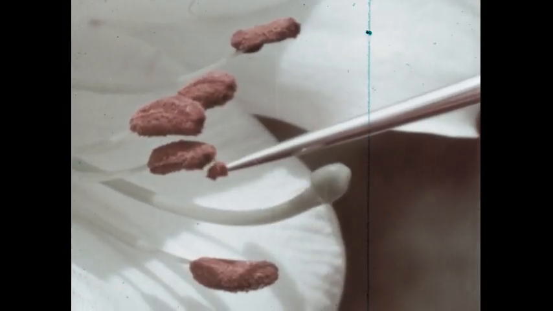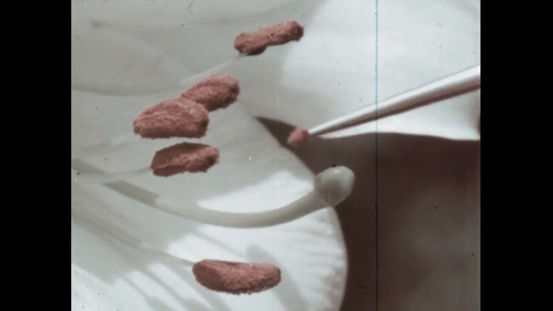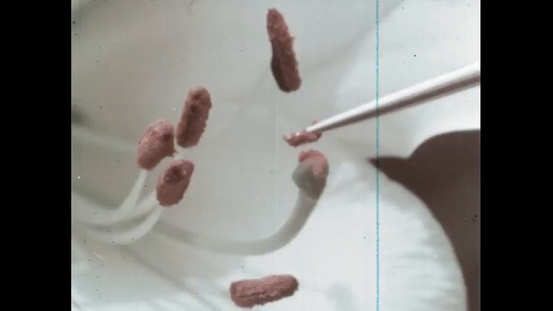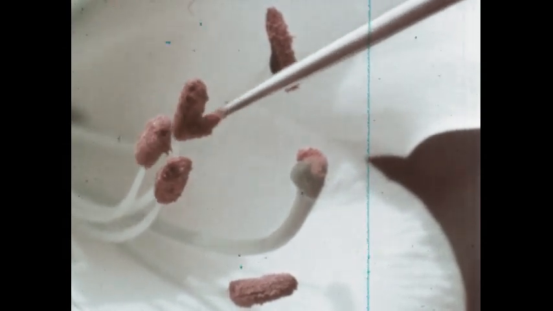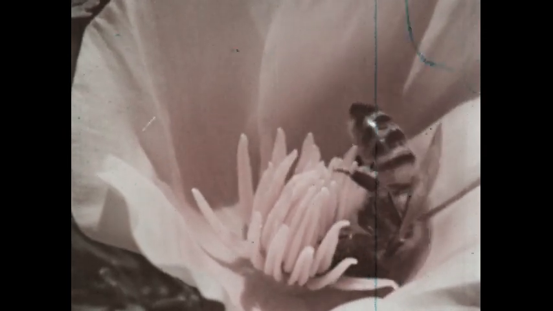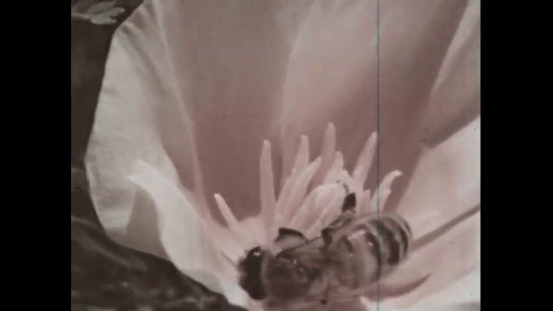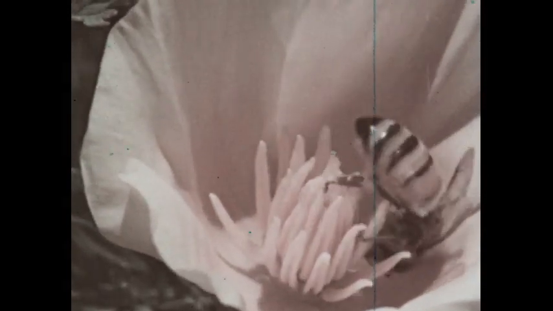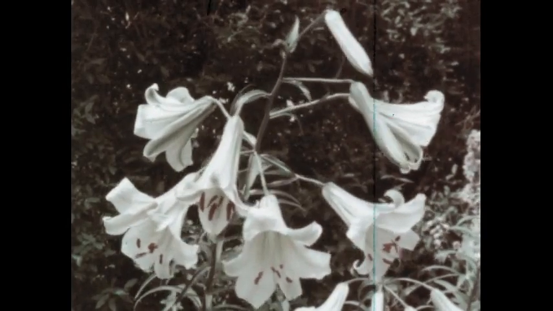Using the probe, we can transfer some of the pollen from a stamen to the pistil, where it clings to the fuzzy tip. Carrying pollen from stamen to pistil is the first step in producing a seed. Often this is done by bees and other insects. An insect may carry pollen from a stamen to a pistil in the same flower. Many insects carry pollen of one flower to the pistil of another flower. Pollen may also be carried from flower to flower by the wind.